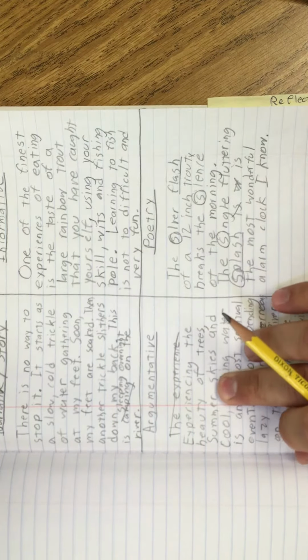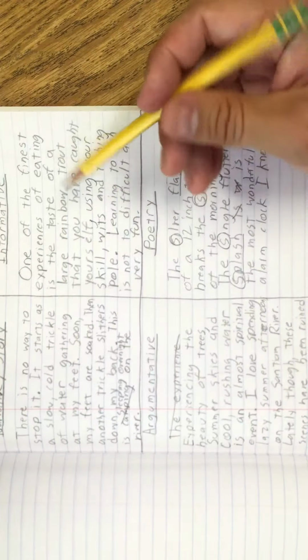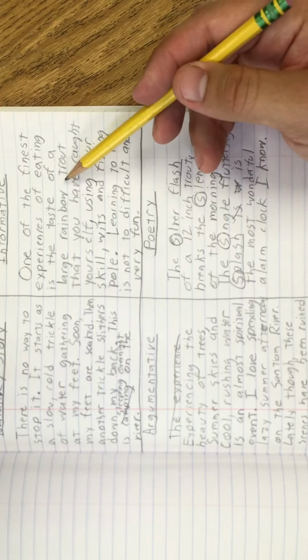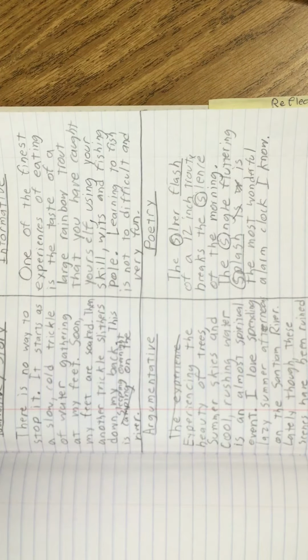Here I'm talking about garbage and litter. There I'm talking about getting wet when I'm sleeping. Here I'm talking about eating a rainbow trout and fishing. And here I'm talking about a fish jumping in the river. And so all of those things are just different parts, different aspects of the same topic. So now it's going to be your turn to take your topic and stretch your writing muscles into these different areas. Thank you.